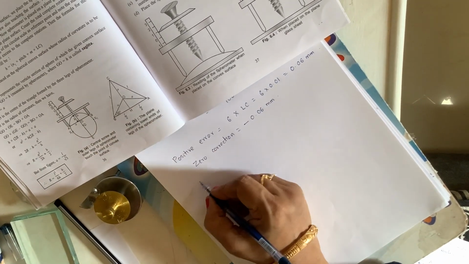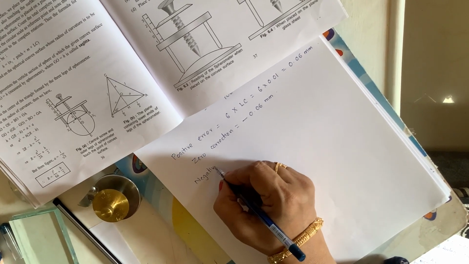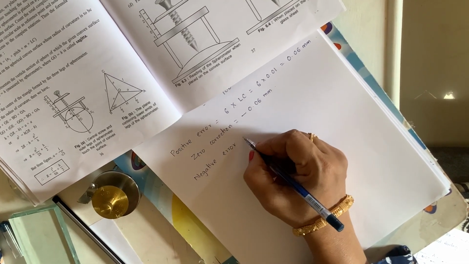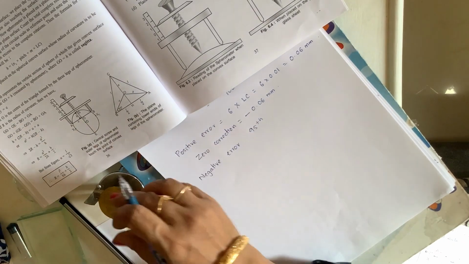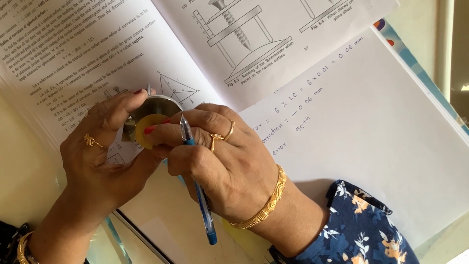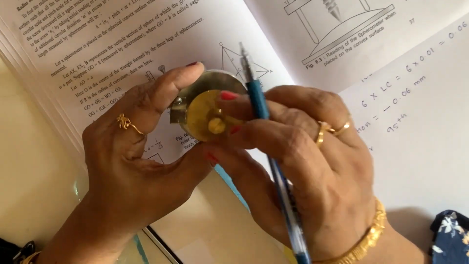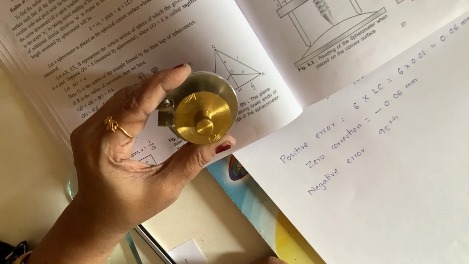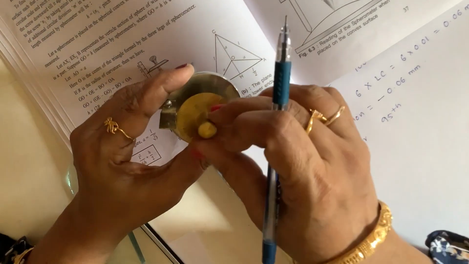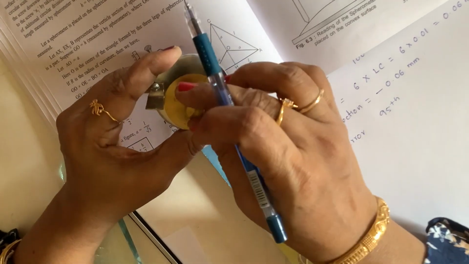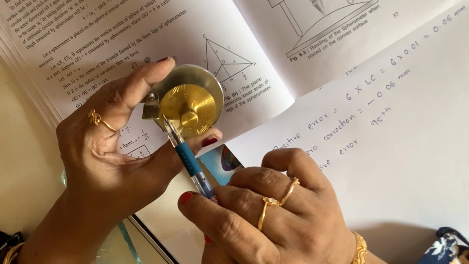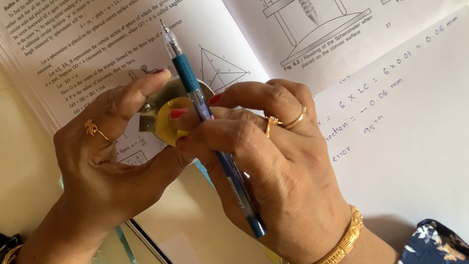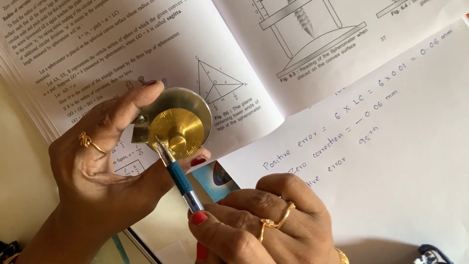In case of negative error, which division is coinciding? For example, let us assume the 95th division, like this. Here you have 90, this is 95. If it comes like this, in this case we can say it is negative error. Suppose the fifth or sixth one is coinciding, that is positive error. Suppose if the 0 is above, then this will be negative error.